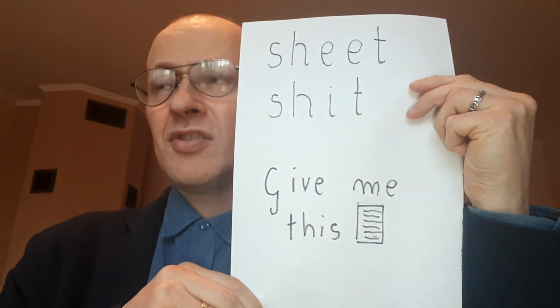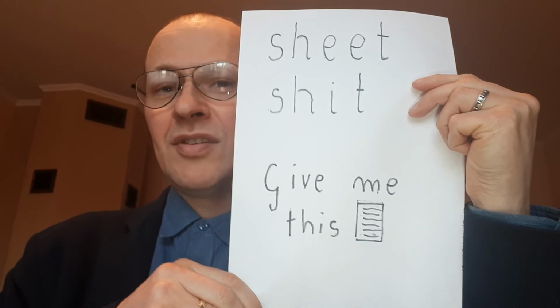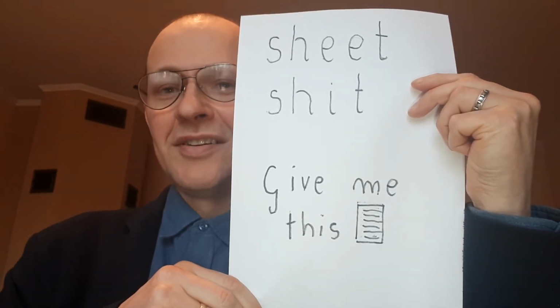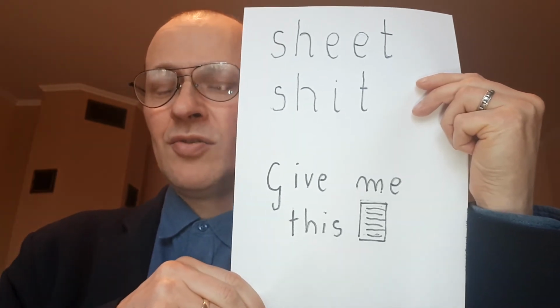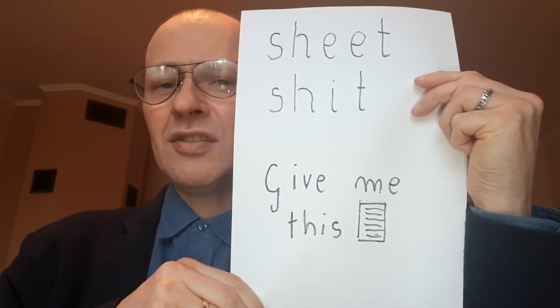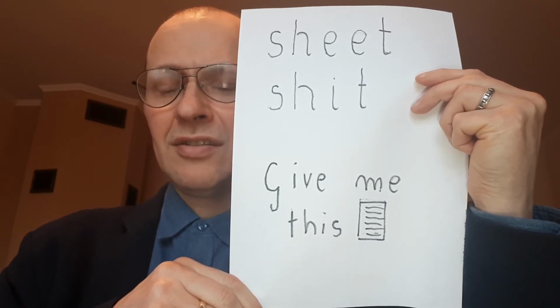So give me this sheet of paper. And some teachers, if they want to be naughty, they might want to say something, give me this shit. You would never ever want to say that to your student if you happen to be a teacher. So give me this sheet, and be very careful about the length and height of the vowel in sheet, right?